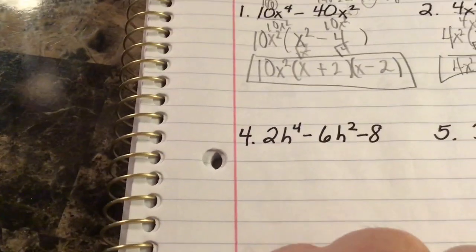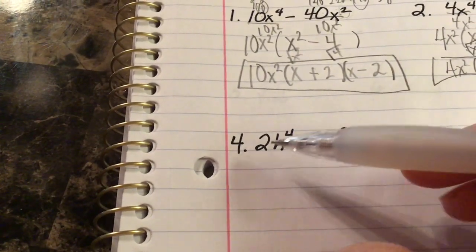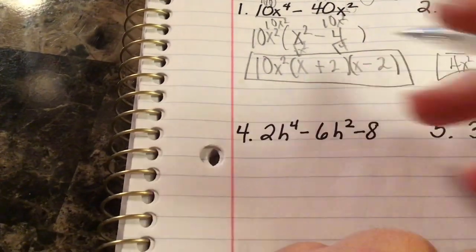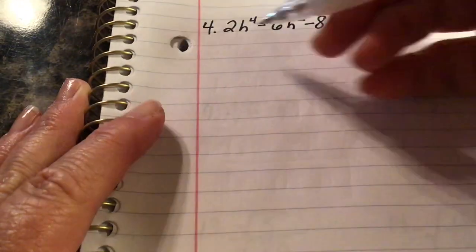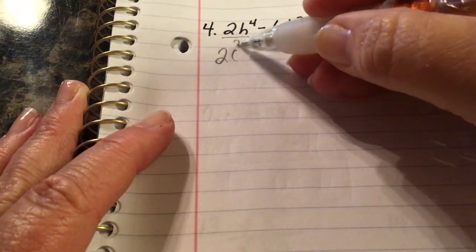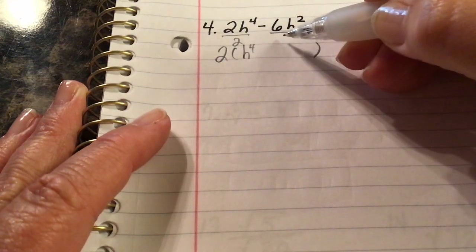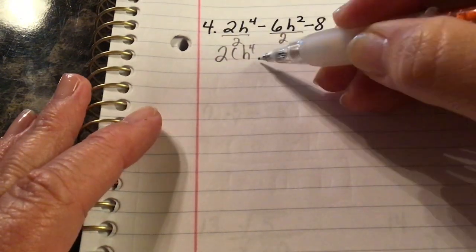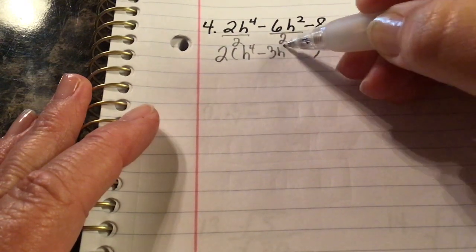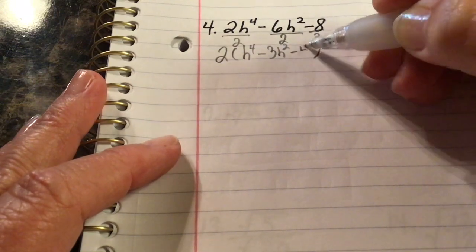Looking at number 4, I have a trinomial. I have a common factor. They're all divisible by 2. So I'm going to move my camera. Going to divide each of those by 2. 2h to the 4th divided by 2 would just be h to the 4th. Negative 6h squared divided by 2 would be negative 3h squared. And negative 8 divided by 2 would be negative 4.